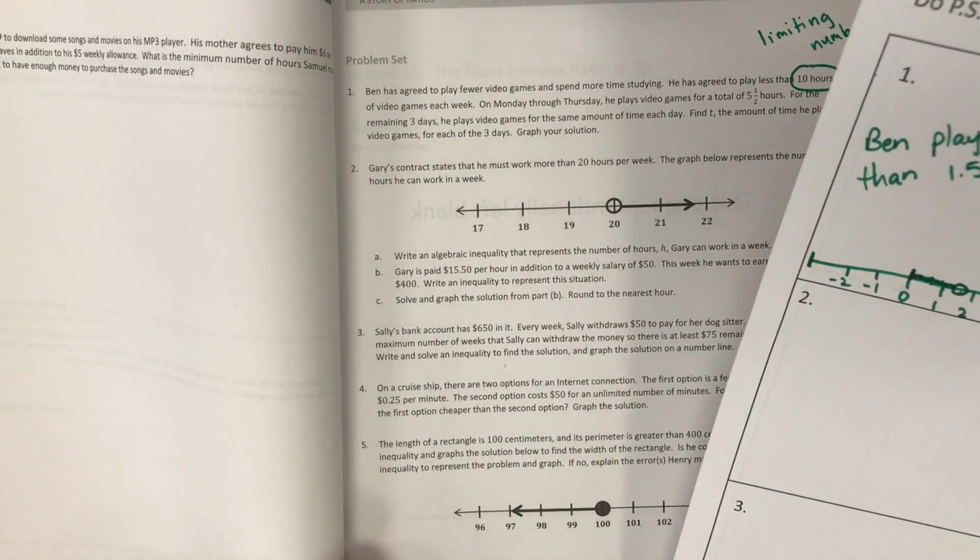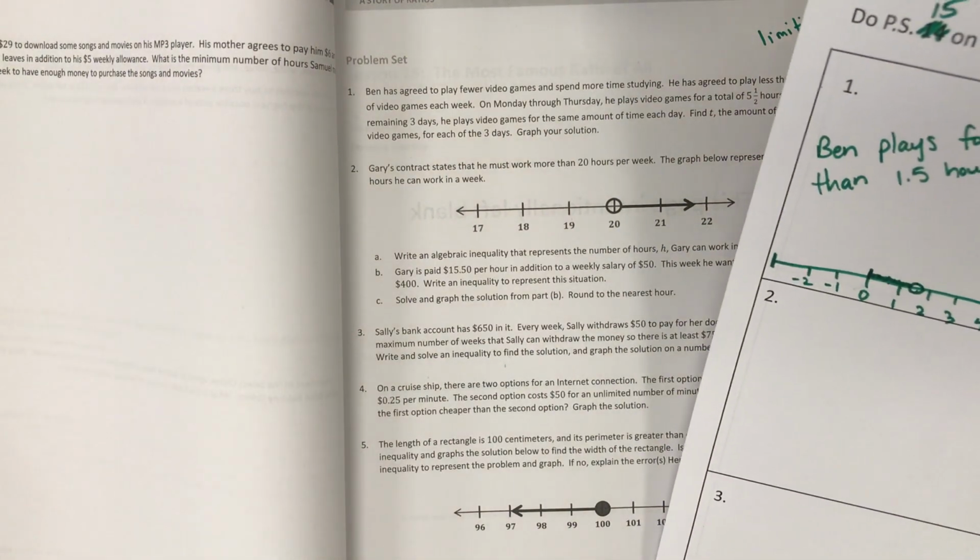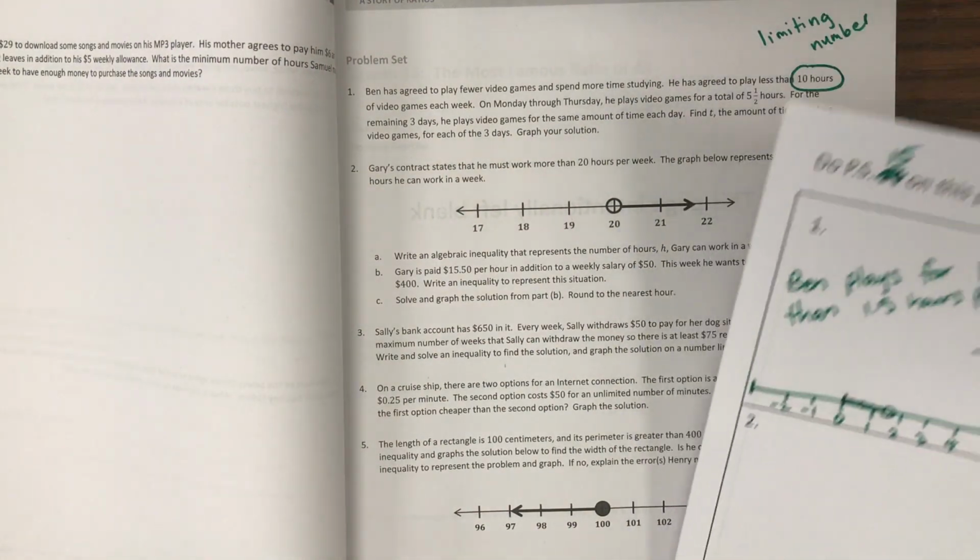All right, let's see here. How about I'll do the odd ones? That way I'll leave you the even ones. So I'm going to skip to number 3.